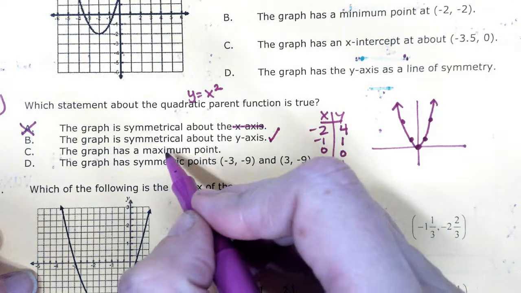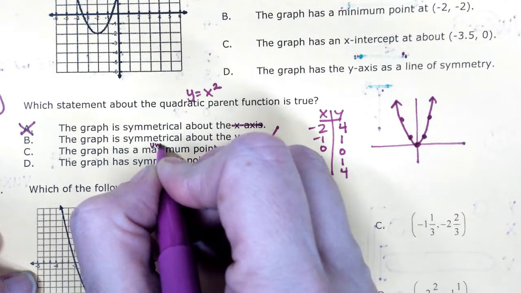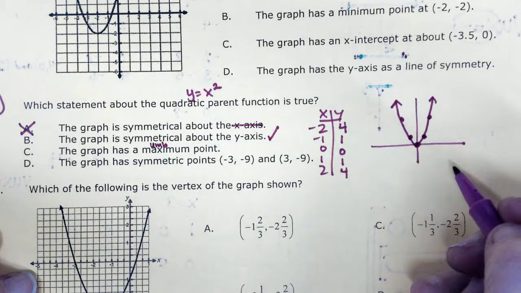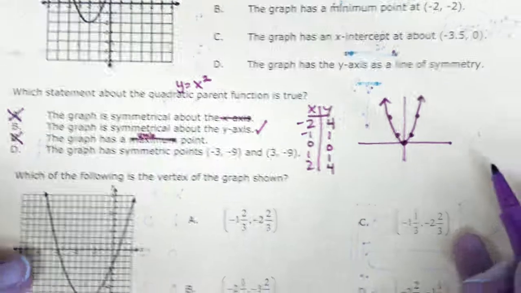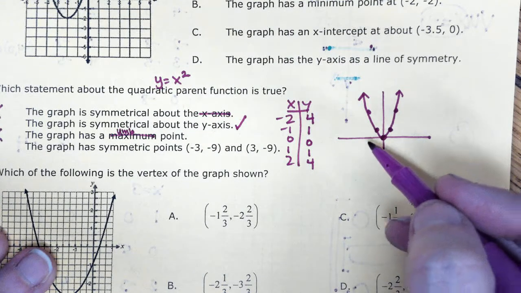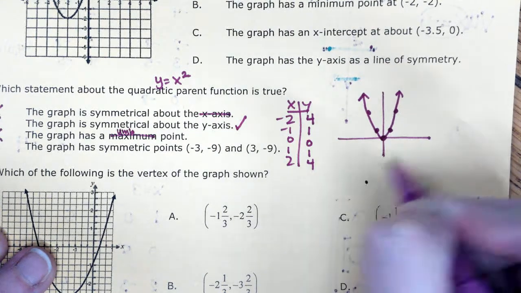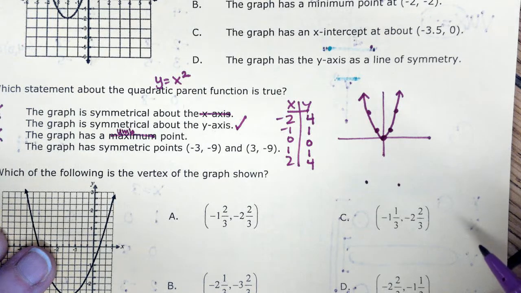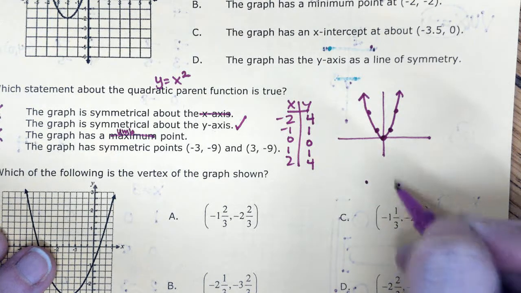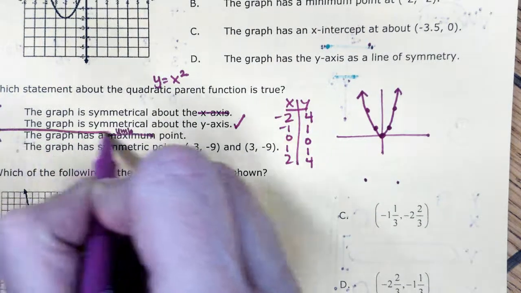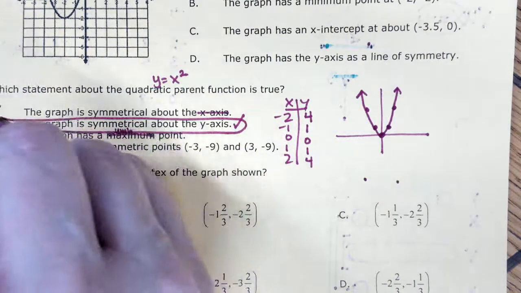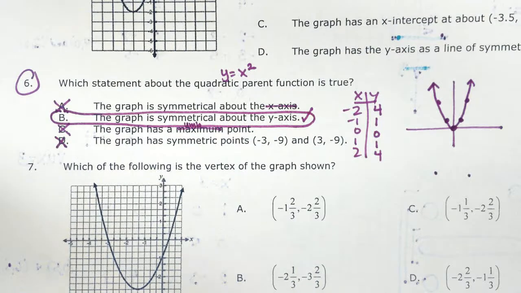It says the graph has a maximum point. Well, maximum means umbrella. Do I have an umbrella? No. I have a bowl. The graph has symmetric points (-3, -9) and (3, 9). That can't be right because those are under here and I have points up here. So that's not right. We will make a poster tomorrow of the quadratic parent function just so that you have a little bit more information.